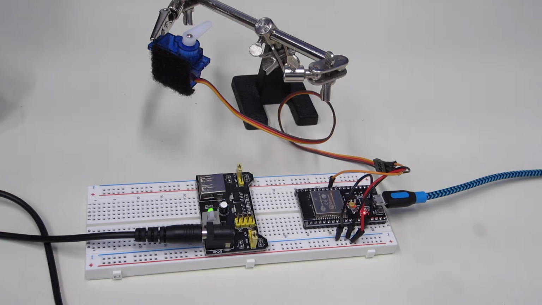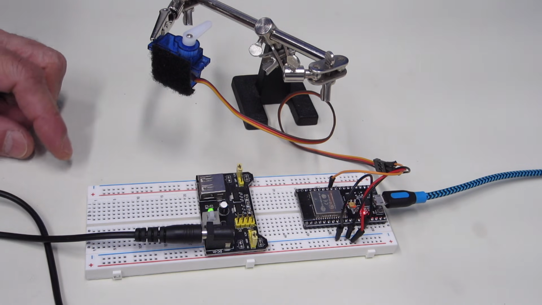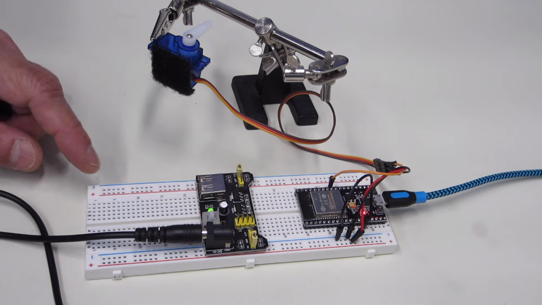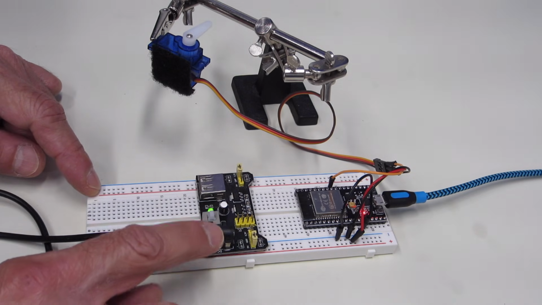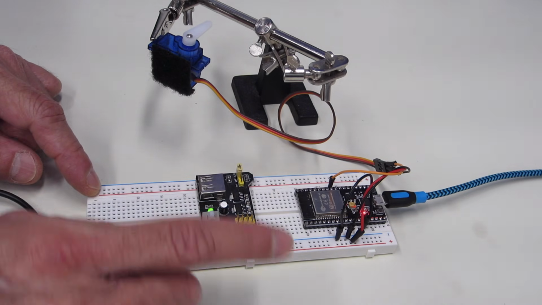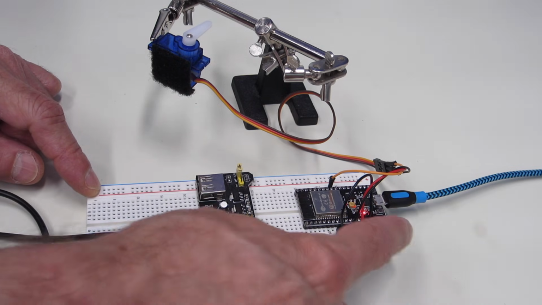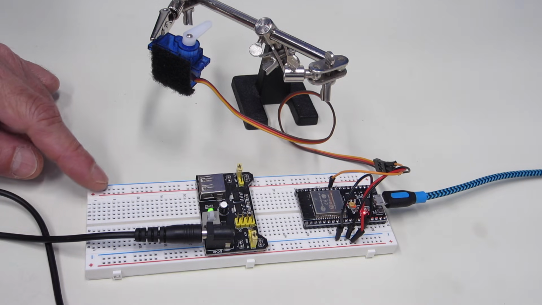Alright, well I have everything hooked up on the breadboard. It's essentially the same arrangement I had in the initial experiments. I've removed the potentiometer and I'm using the 5 volt from the breadboard power supply to power the servo motor. The ESP32 is being powered by the connection to the computer via the USB.